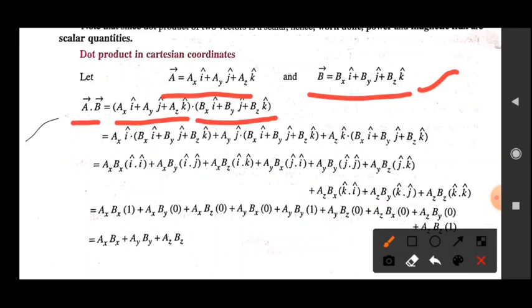After multiplication you will find this value, because i dot i, j dot j, or k dot k, its value will be equal to 1. And if we get i dot j, j dot k, or k dot i, then we will have the 0 value.